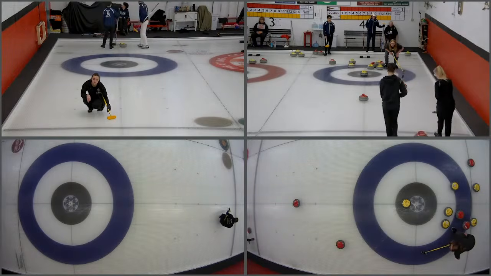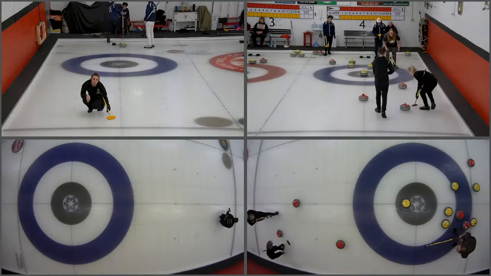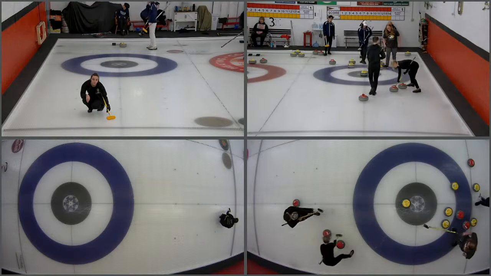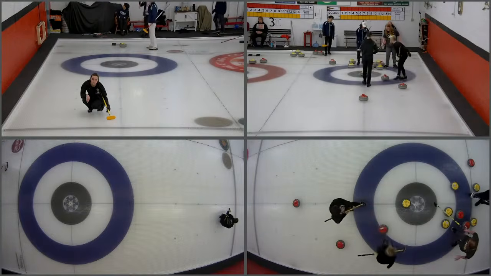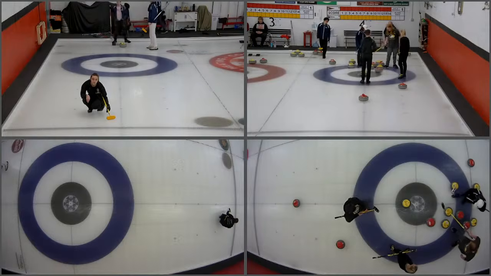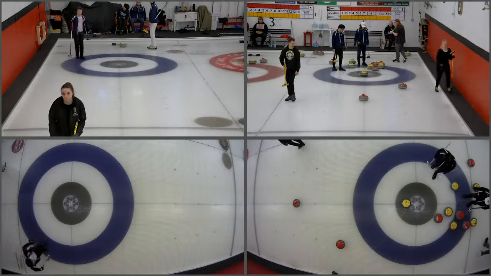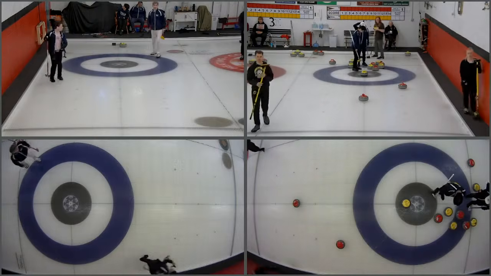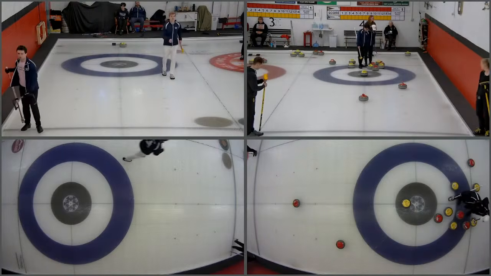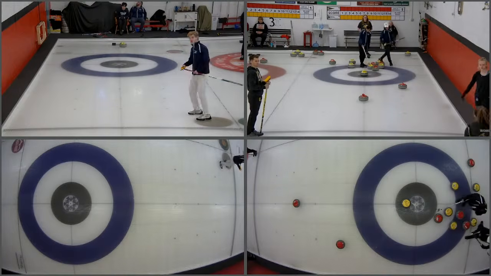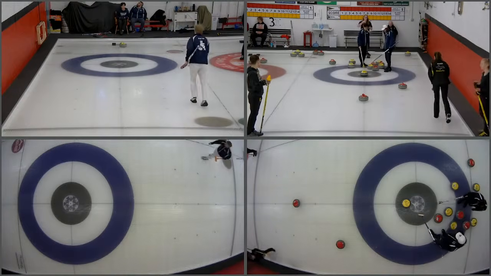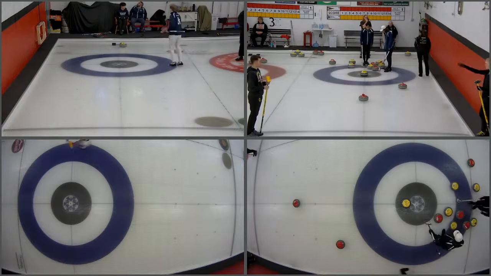That would be a pretty safe spot to really limit the damage. Curl a little bit. Yeah, that's a great spot. It's pretty good. Yale could make an attempt to try and score more than 2, but pretty much a draw to the 4-foot here. Should be a pretty stock shot and score 2.